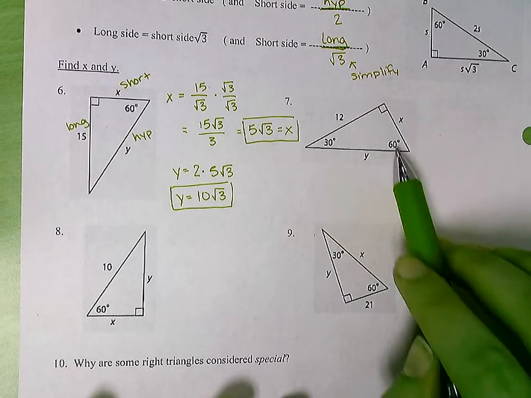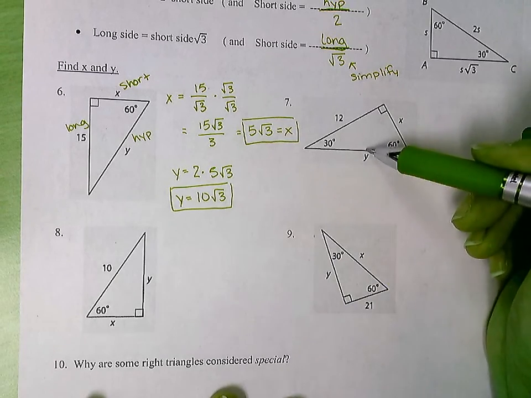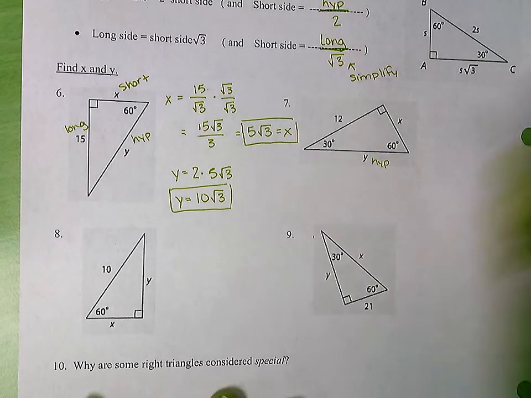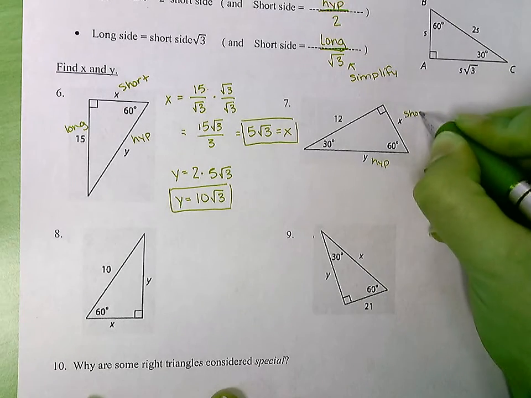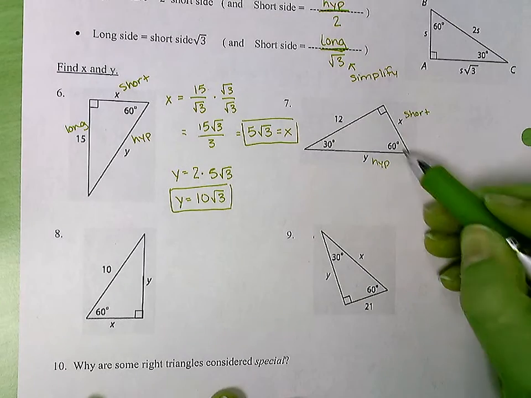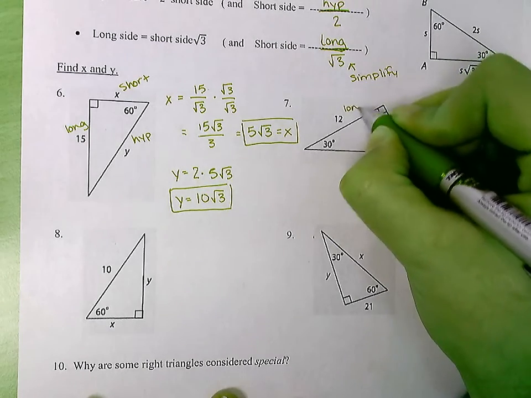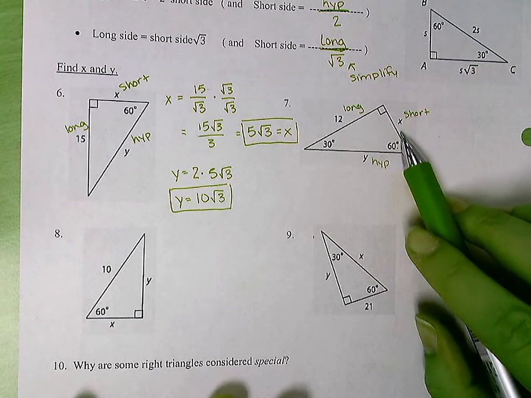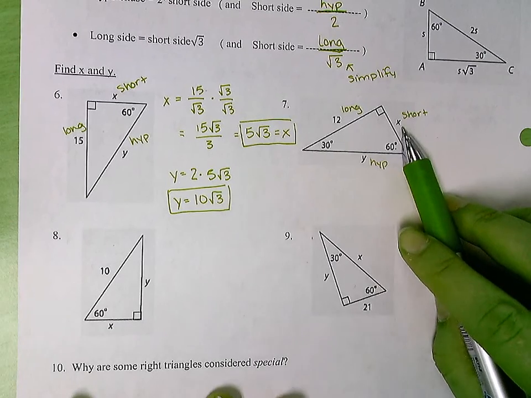Okay, this is a 30, 60, 90 right triangle. Opposite your 90-degree angle is the hypotenuse. Opposite the 30-degree angle is the short side. Opposite the 60 is the long side. I'm not given the short side. I need to find it first.